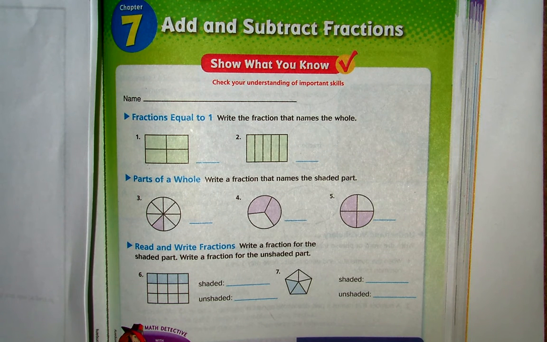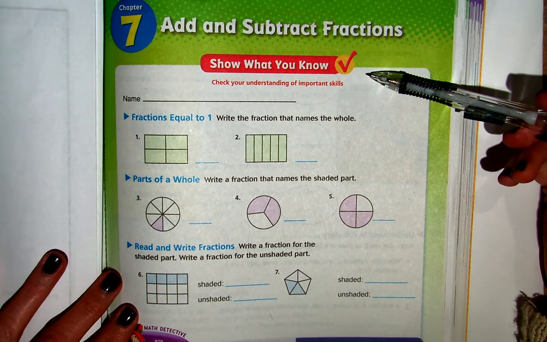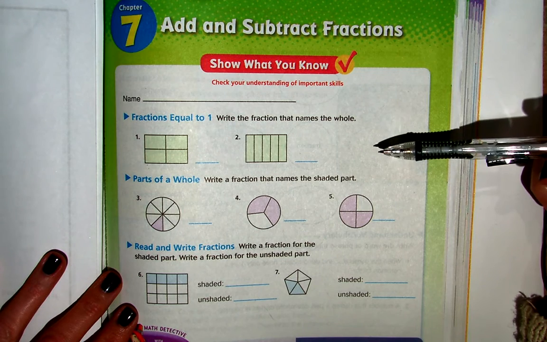Hi, fourth graders. In this video, we're going to be covering page 265 in your math textbook. It is chapter 7, and it's the opening activity where we begin to add and subtract fractions. The first thing this is going to ask us to do is to show what we know, and to check our understanding of important skills before we start adding and subtracting fractions.